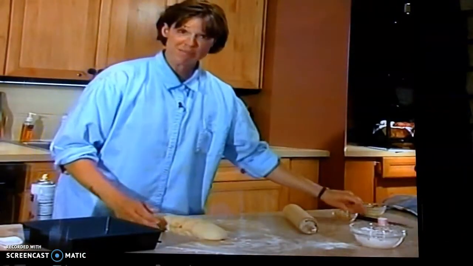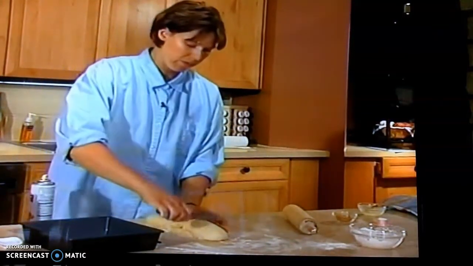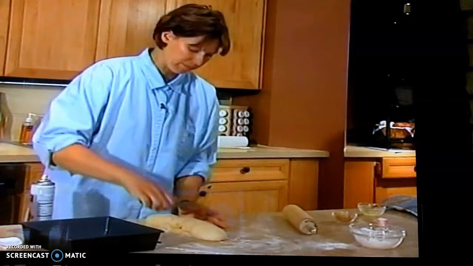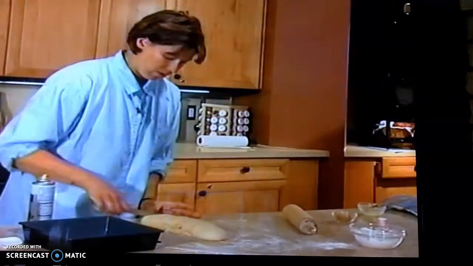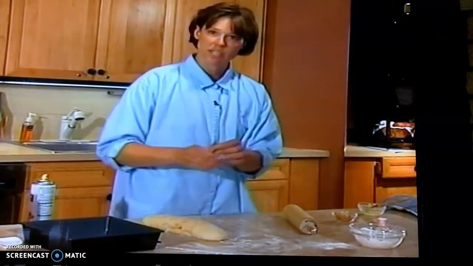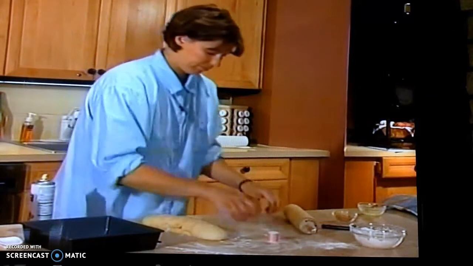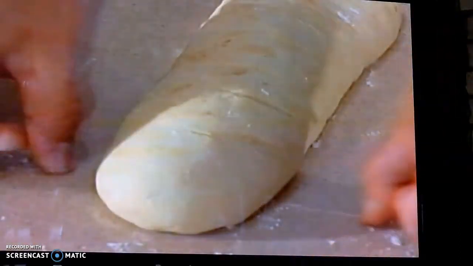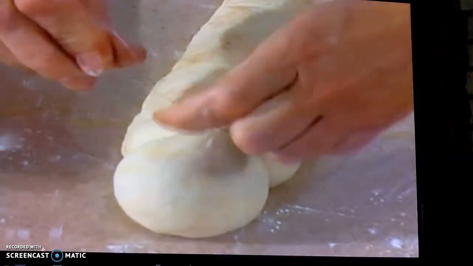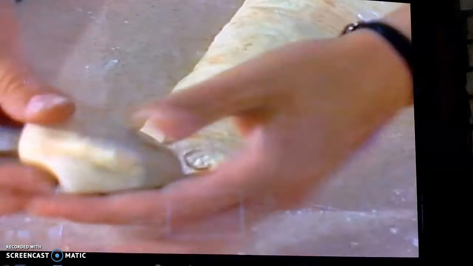Now my dough is ready to be cut. I need to cut it into 9 pieces to fit into my pan. So I'm going to make marks on the top with a knife. Now at this point, I can either cut the dough completely through with my knife, or I can use thread. I have a piece of thread right here. I go under the dough and bring the 2 pieces together to make a clean slice. You can see how beautifully that worked.